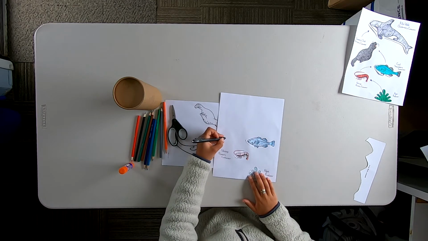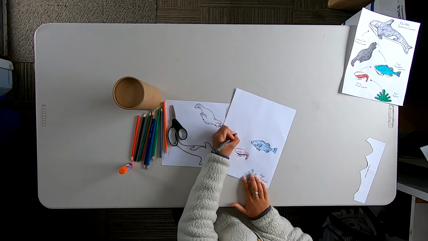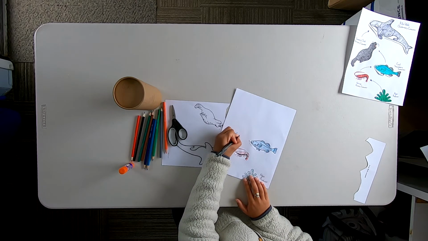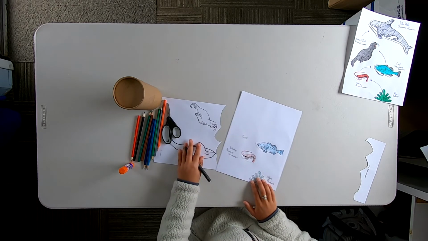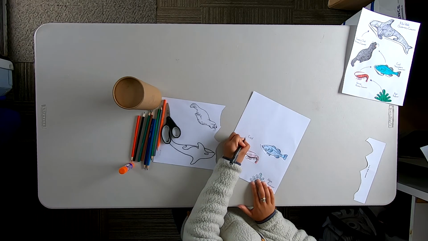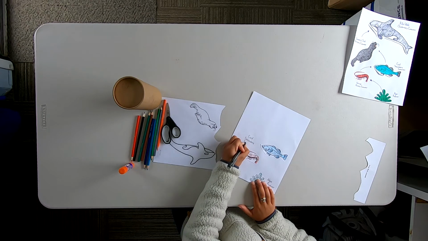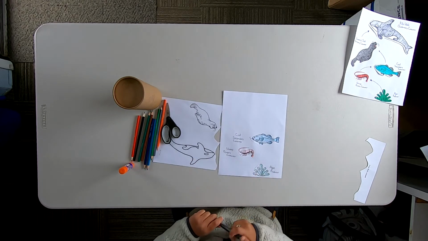Now we're going to go ahead and label our cod. That's our secondary consumer.